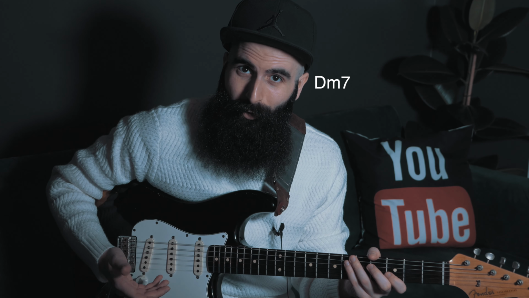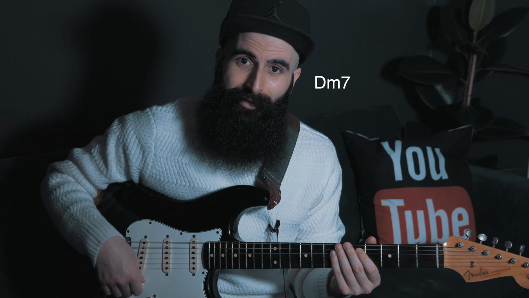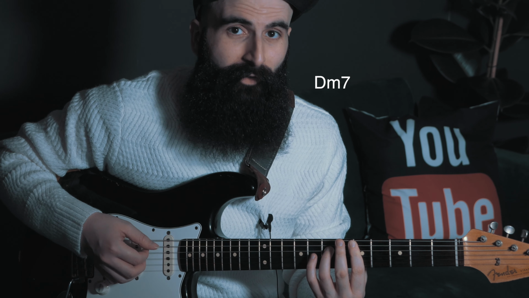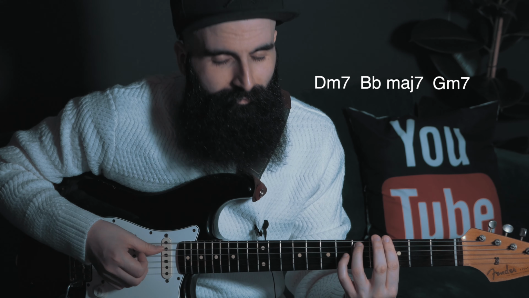But now let's see an example in a minor key. So we said that this kind of analysis is very common in gospel, in R&B as well. So why don't we get a classic R&B progression in D minor. So D minor 7, B flat major 7, G minor 7, A minor 7.